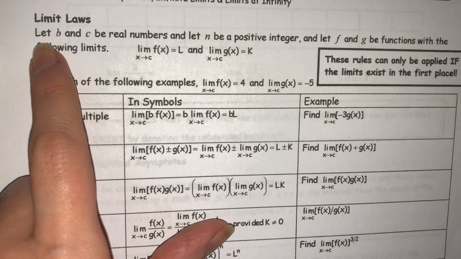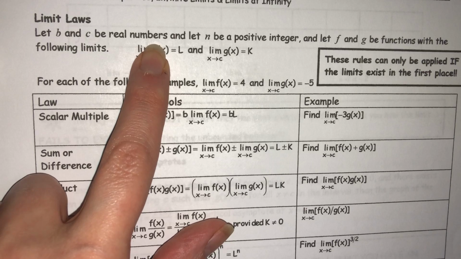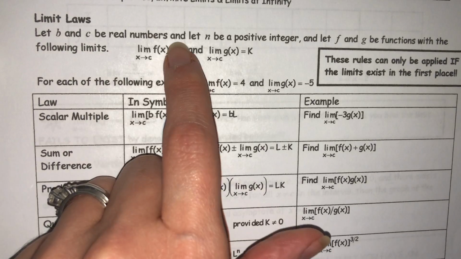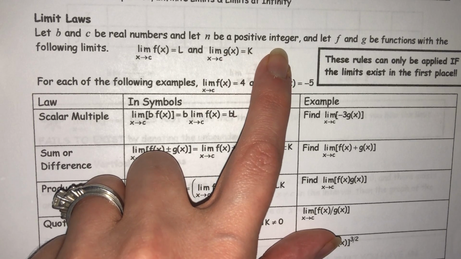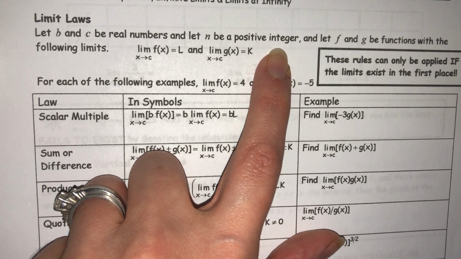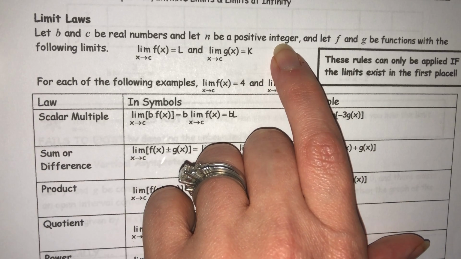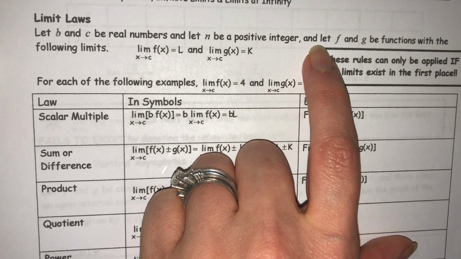So we are going to let b and c be real numbers. So when you see b and you see c, you need to be thinking that's actually like a number, 5 or 2 or something like that. And we're also going to let n be a positive integer. So integer meaning not a decimal, not a fraction that doesn't come out to a whole number. A negative number is fine. Oh, but no, we're doing a positive integer, so positive numbers.